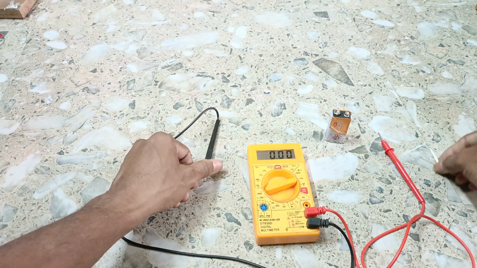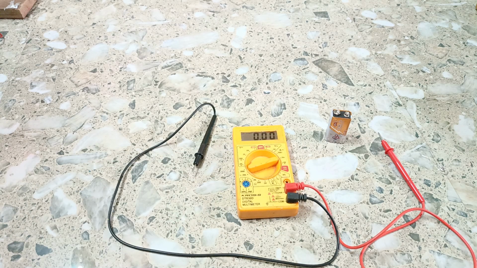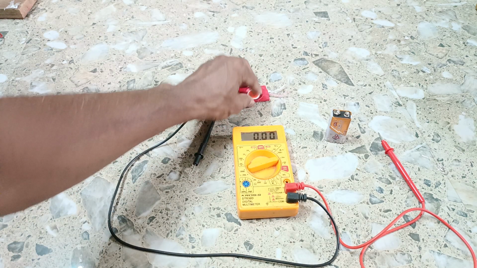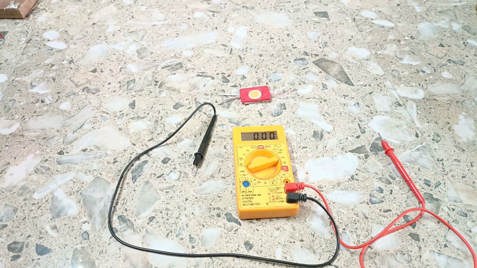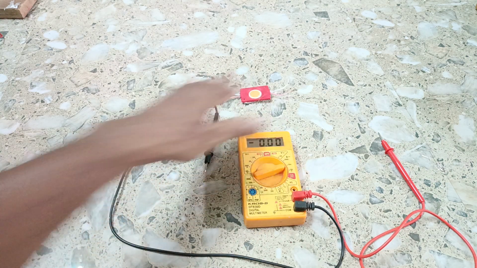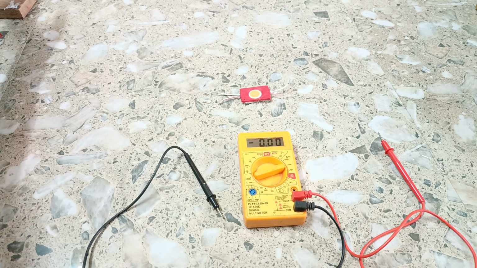If you want to measure any other load, suppose you want to measure the current through this light and you are replacing this cell. Now we want to measure the current through this LED. For this we will give a supply.